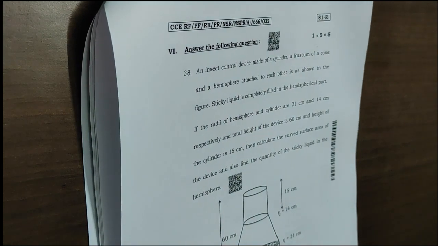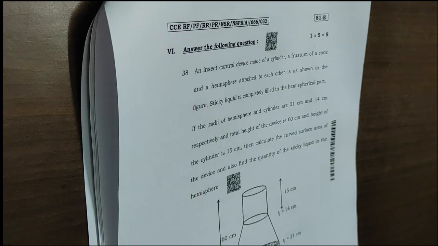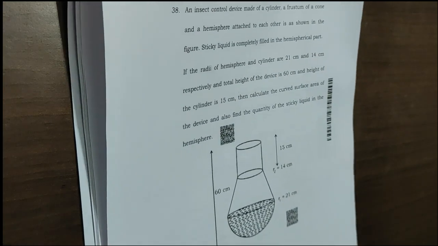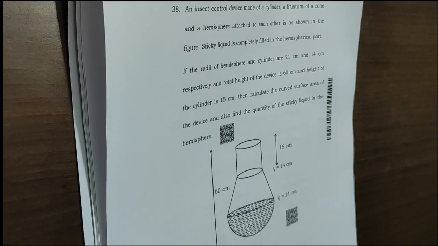An insect control device made of a cylinder, a frustum of a cone and a hemisphere attached to each other is as shown in the figure. Sticky liquid is completely filled in the hemispherical part. If the radii of hemisphere and cylinder are 21 cm and 14 cm respectively, and total height of the device is 60 cm and height of the cylinder is 15 cm, calculate the curved surface area of the device and also find the quantity of the sticky liquid in the hemisphere.